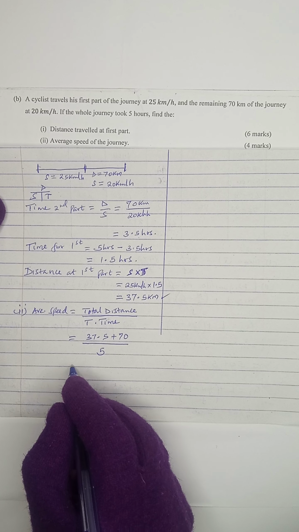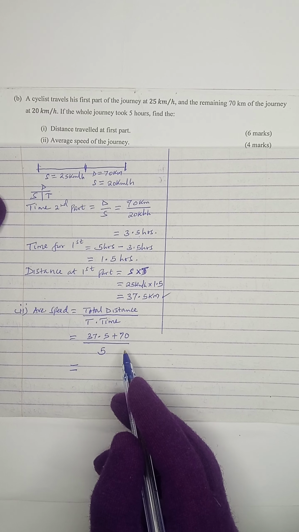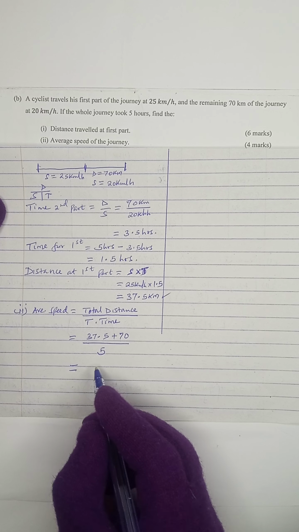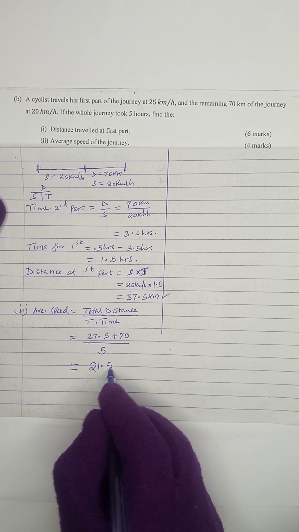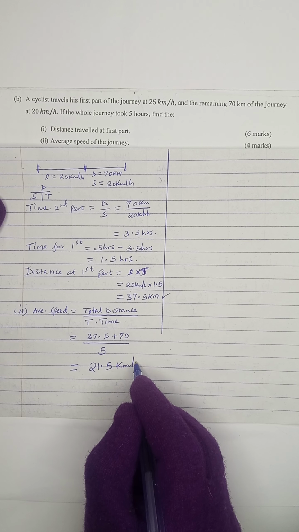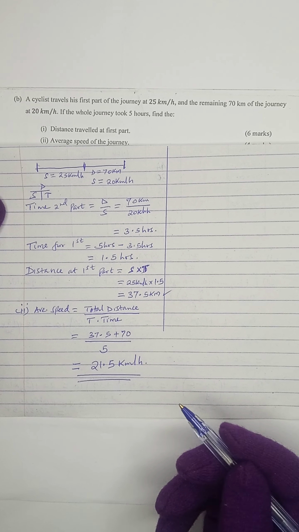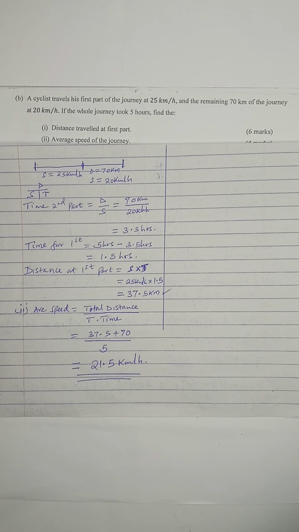So just take your calculator and compute 37.5 plus 70, then divide by 5, and we get 21.5 kilometers per hour. So that is what was expected.